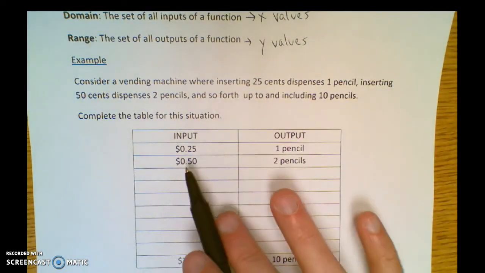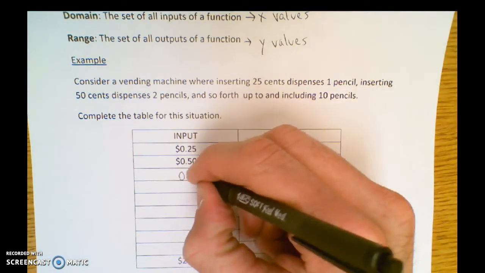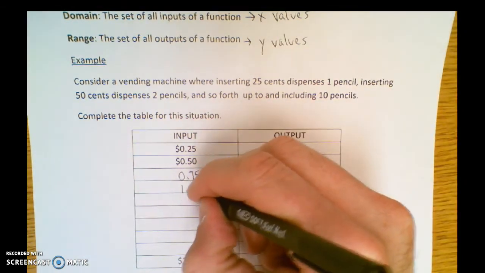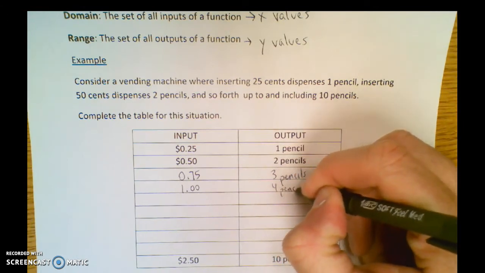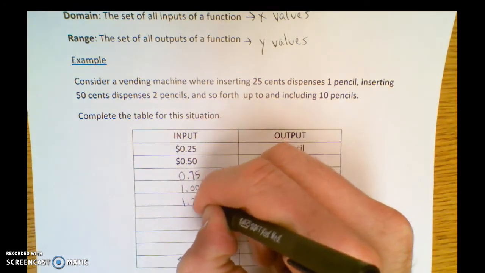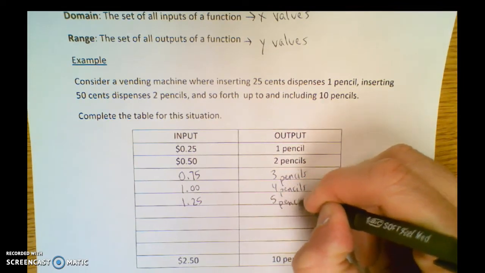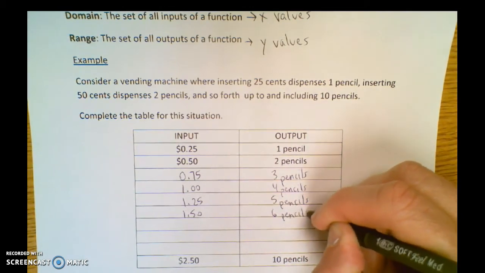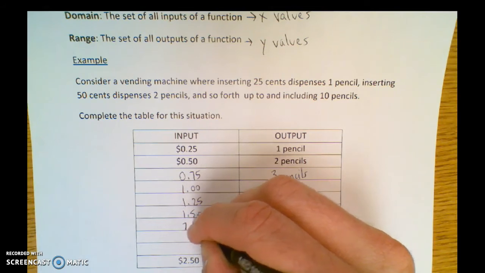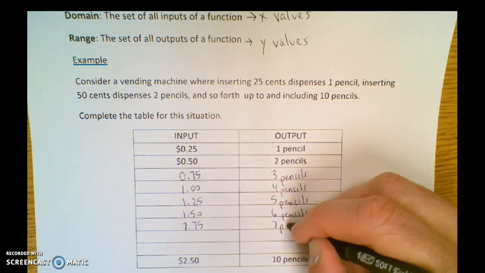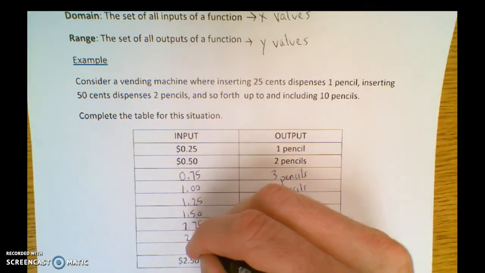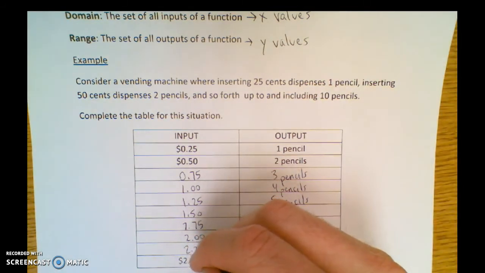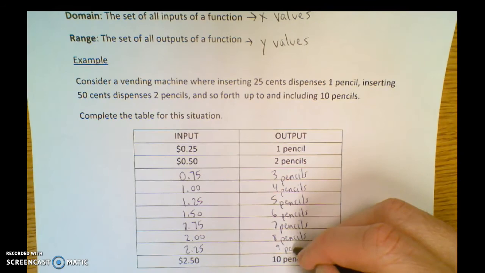25 cents is 1 pencil, 50 cents is 2 pencils, 75 cents is 3 pencils, $1 is 4 pencils, $1.25 is 5 pencils, $1.50 is 6 pencils, $1.75 is 7 pencils, $2 is 8 pencils, and $2.25 is 9 pencils.